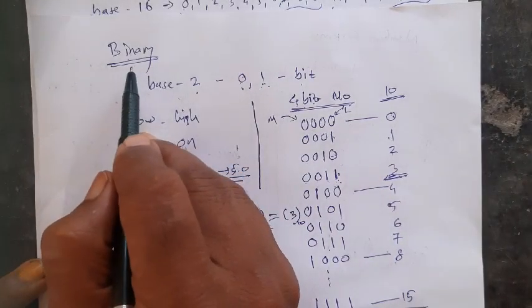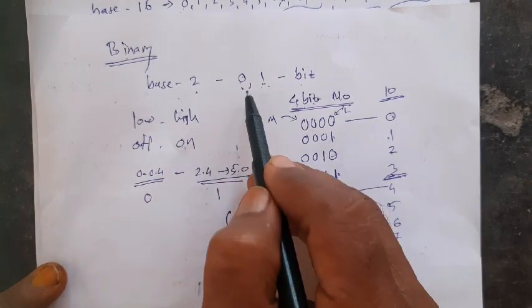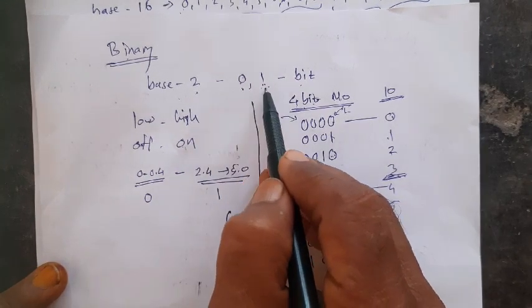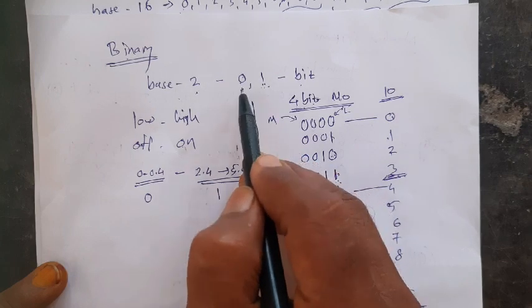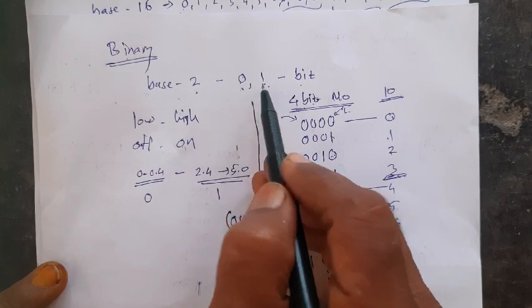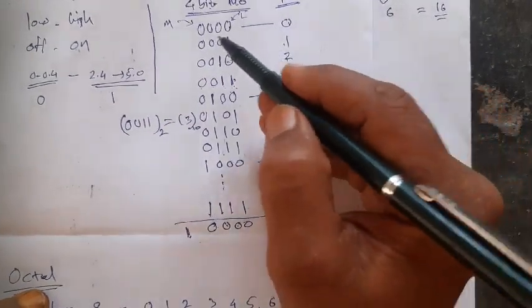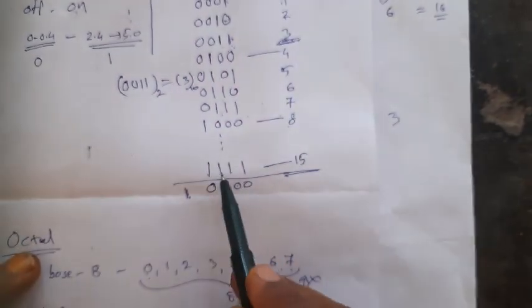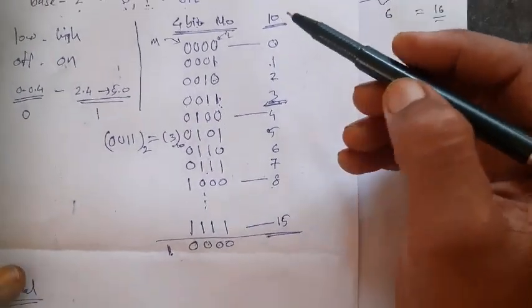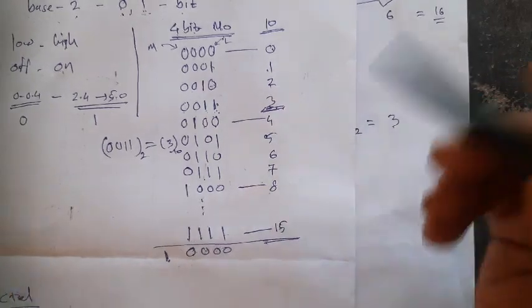Binary number system is the system in which the base of the number system is 2. There are 2 bits, these are called as bits 0 and 1, and with help of only these 2 bits basic numbers we can develop the number from 0000, it is 4-bit number, to 1111. The corresponding decimal equivalent is 0 to 15.